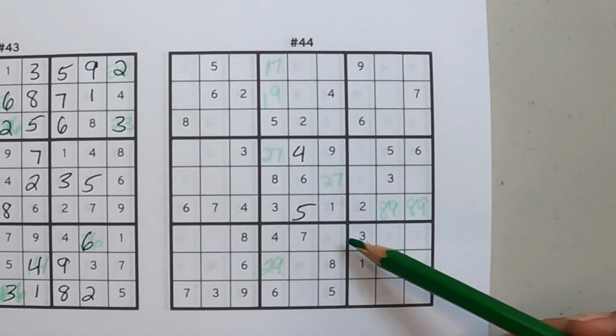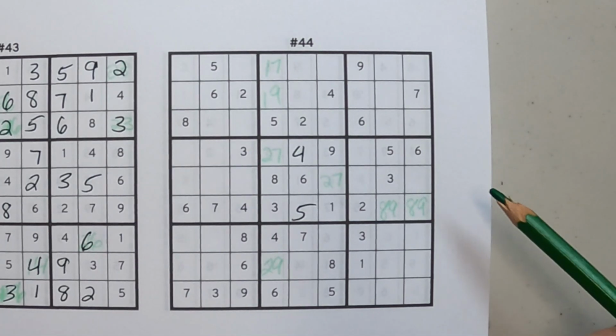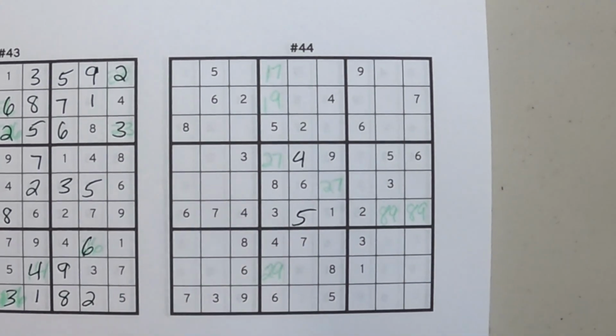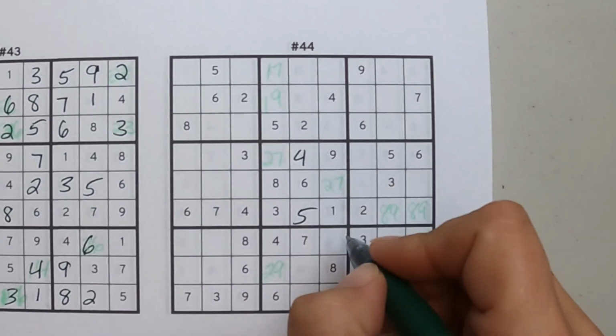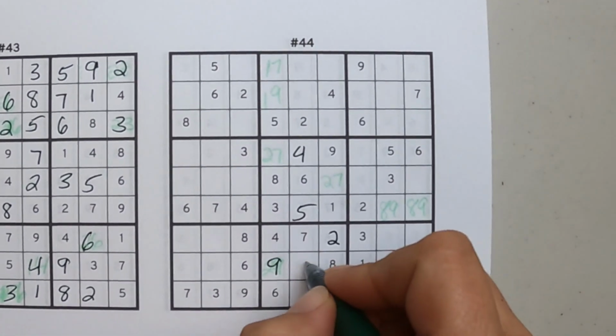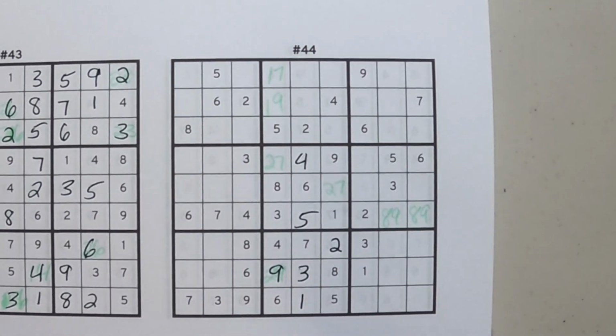If we look at this box, we're missing 1, 2, 3, and 9. We've got a 1 and 9 here and a 3 here. That makes this our 2. That 2 makes this our 9. 1 here means this is our 3, 1.